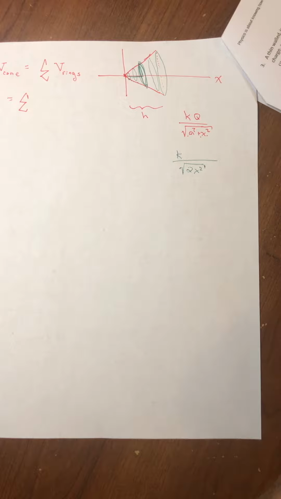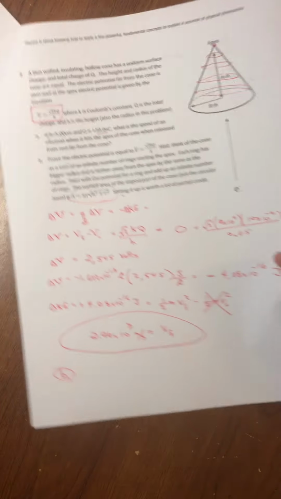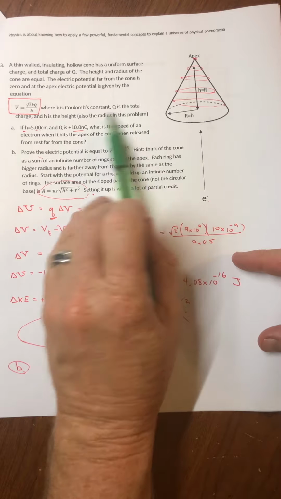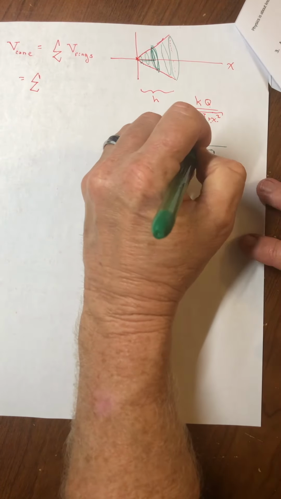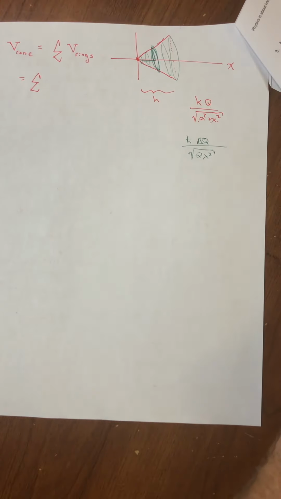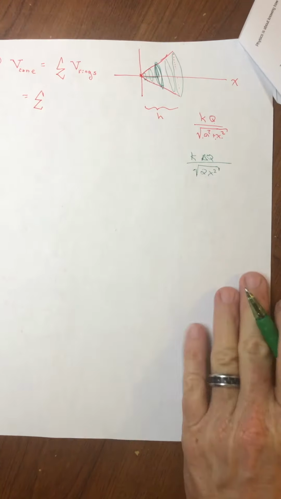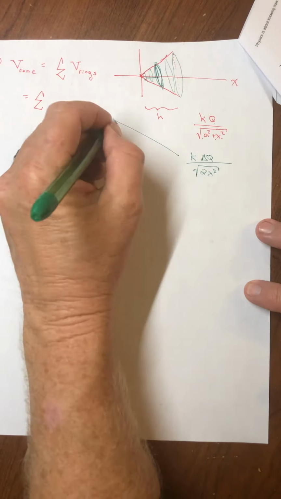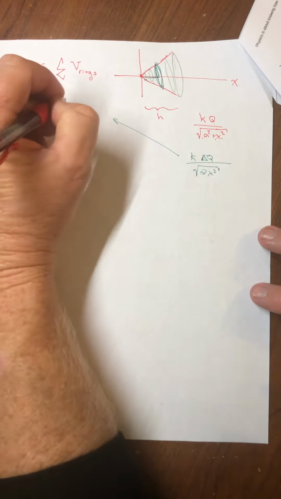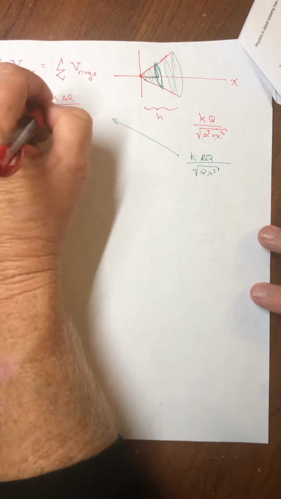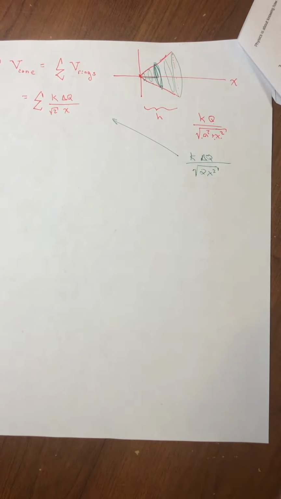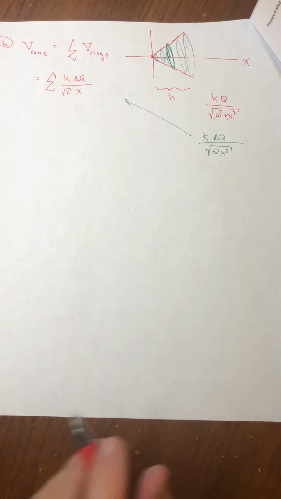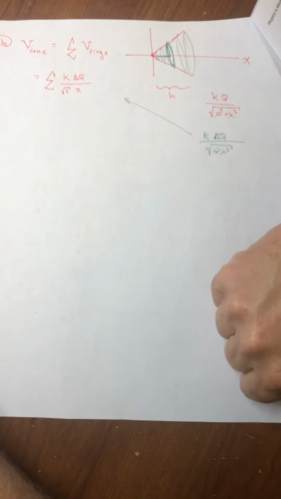And also, capital Q, coming back to the problem, was the total charge on this whole cone. So this equation represented Q on the ring. So maybe I would replace it with a delta Q or something, just to indicate it's not the whole charge on the cone. So if I use that back up here, I get Coulomb's constant times a delta Q over, and I'll just put square root of 2 times x to simplify that. And so that might be the first major step.